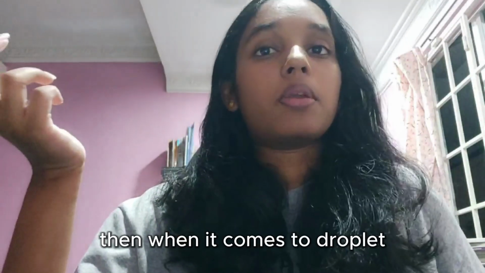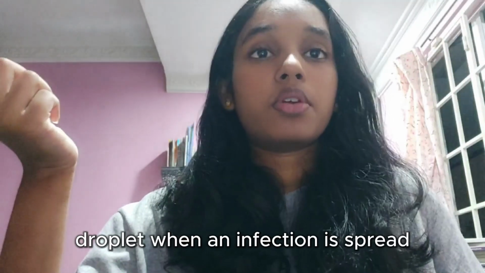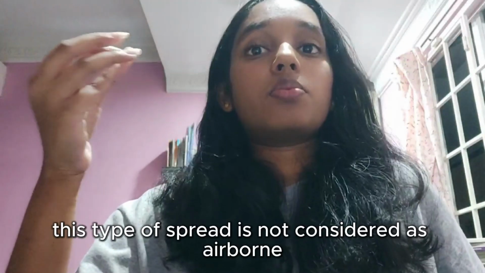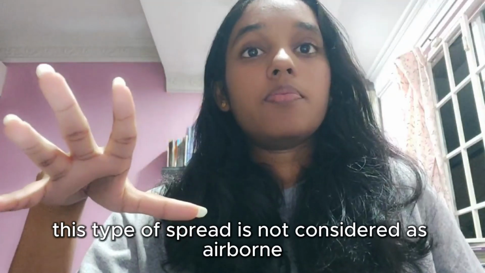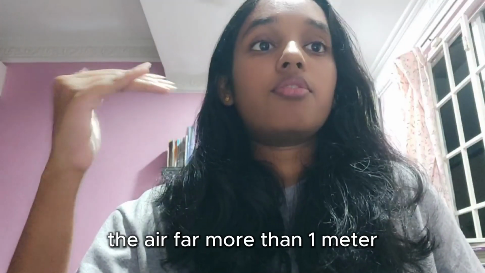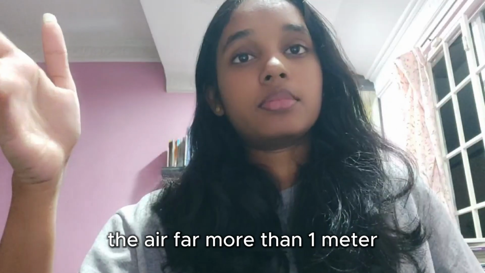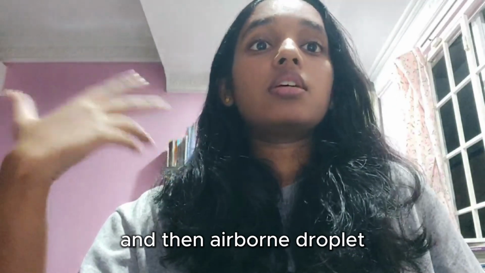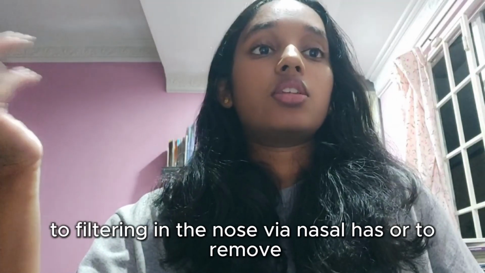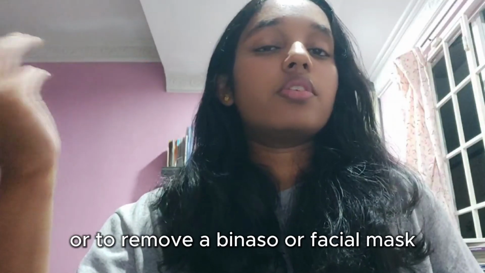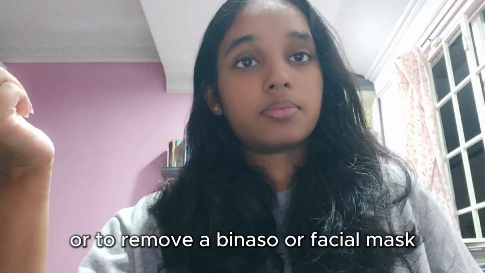Then when it comes to droplets, when an infection is spread via droplets, this type of spread is not considered airborne, given that the droplets are not likely to travel through the air much farther than 1 meter. They are normally more susceptible than airborne droplet nuclei to filtering in the nose via nasal hairs or to removal by a nasal or facial mask.